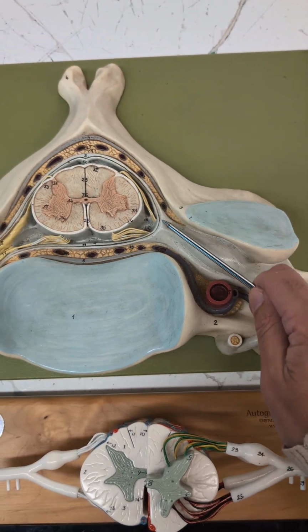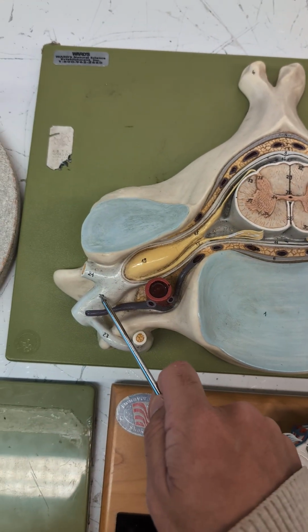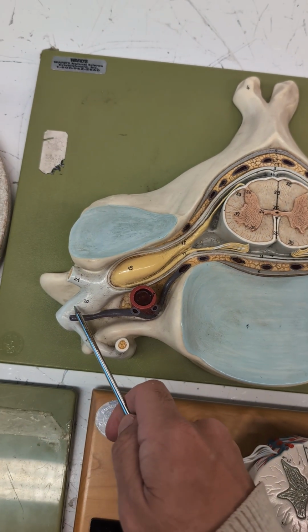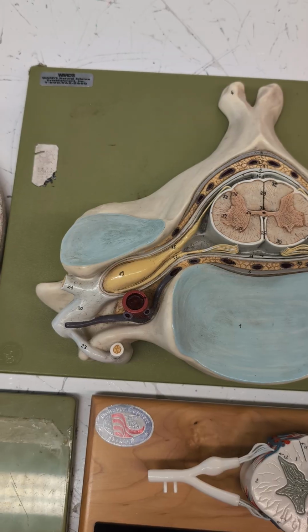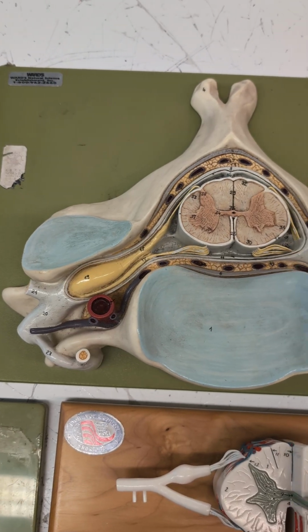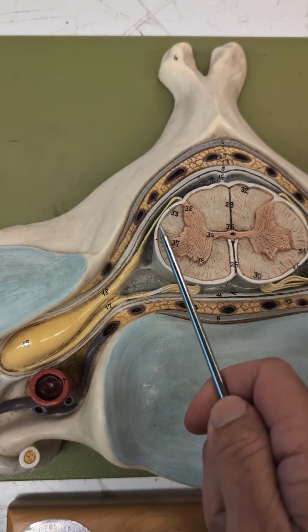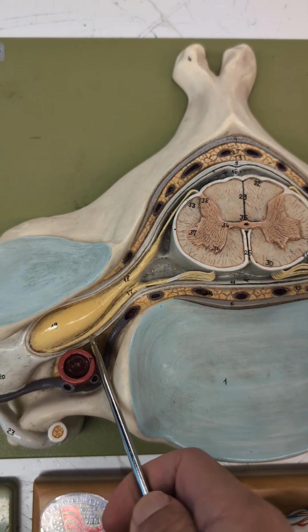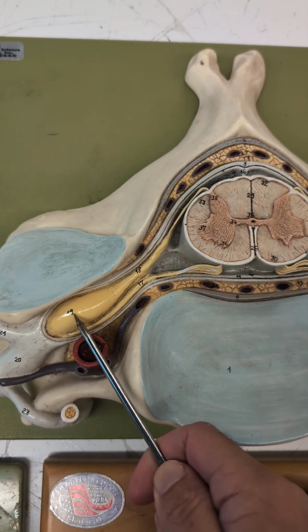Regardless, axons bundle together in these nerves that come off of the spinal cord. Spinal nerves are mixed, both sensory afferent and motor efferent. You'll notice this bulge here that extends from the dorsal root. There is no bulge for the ventral root, only for the dorsal root. This bulge is called the dorsal root ganglion.